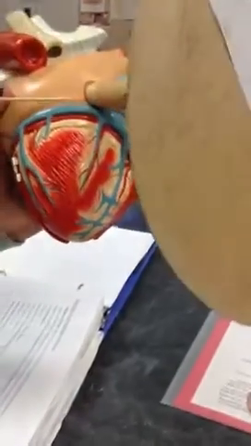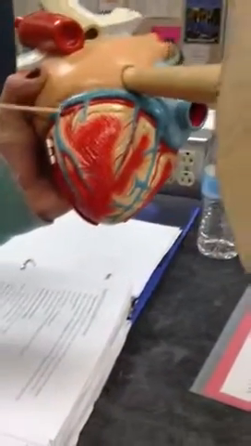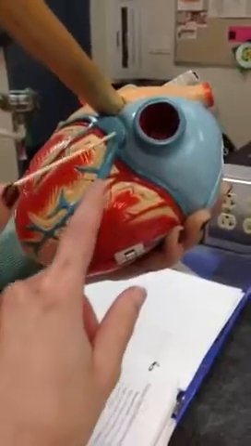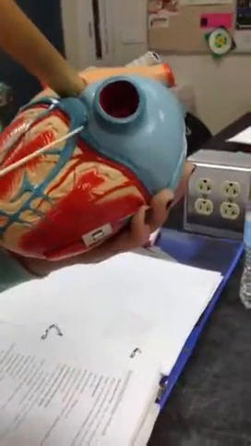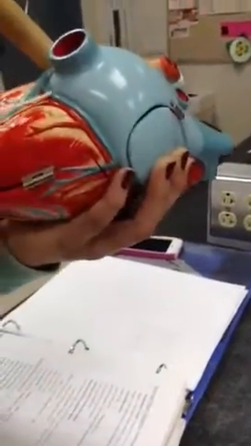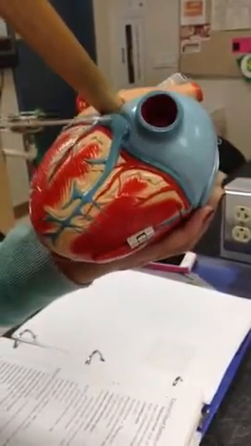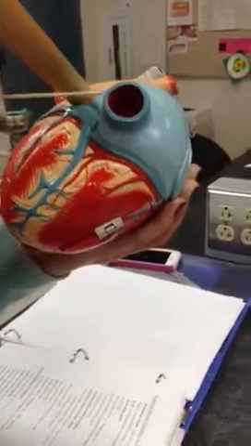There's the great cardiac vein. There's the middle cardiac vein. No, this is the middle right here. And then the small cardiac vein right there. They all drain into the coronary sinus right there, which drains into the right atrium.